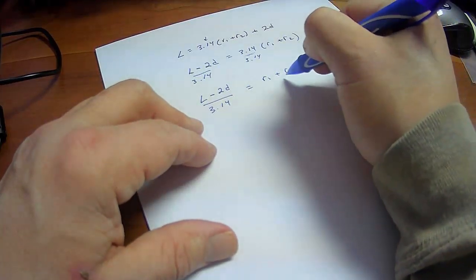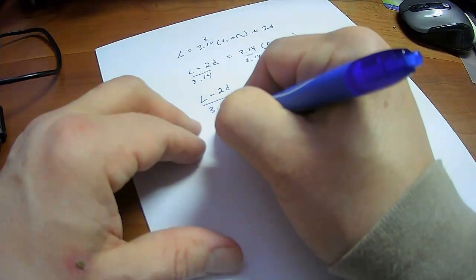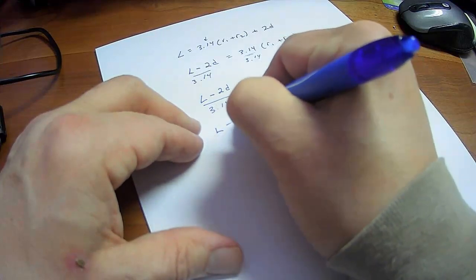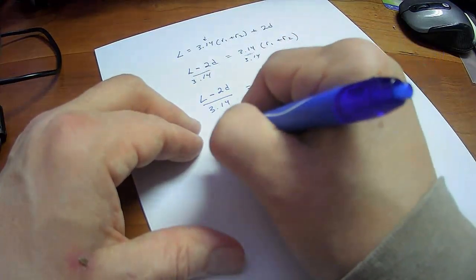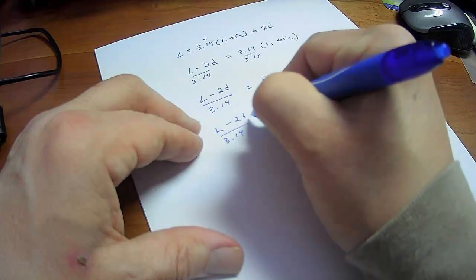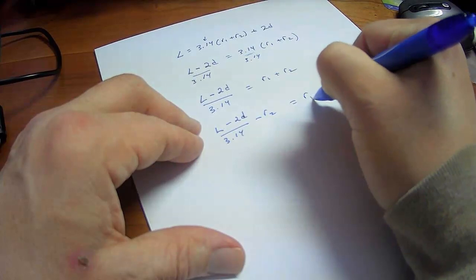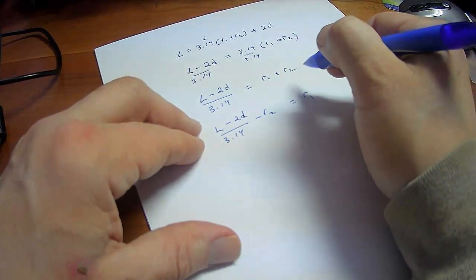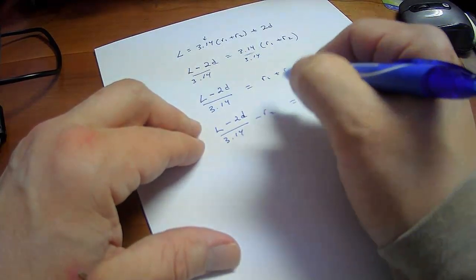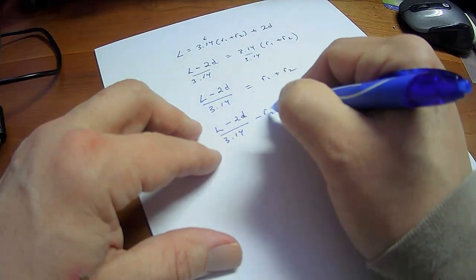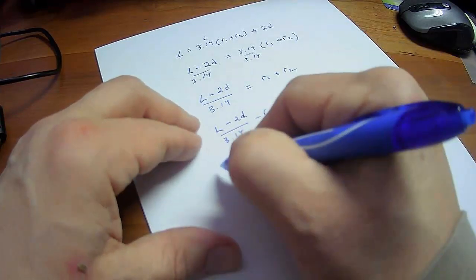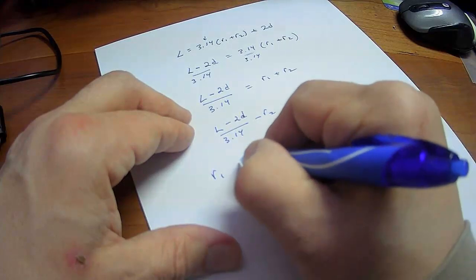And I will now subtract R2 from both sides. L minus 2D over 3.14 minus R2 is equal to R1. So we can certainly write it that way. We could also get a common denominator too and tidy this up a little bit. I'm going to bring the R1 over to that side.